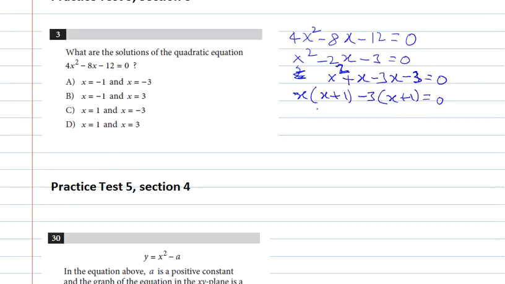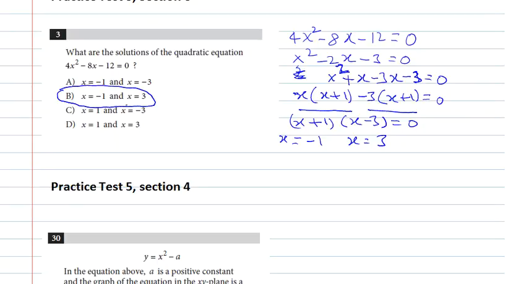So my x plus 1 is common in both. Here and here I have x plus 1. So I can rewrite this as x plus 1 multiplied by x minus 3 equal to 0. So my two roots are, if x is equal to minus 1, this whole thing becomes a 0, or if x is equal to 3, it becomes a 0. So which answer coincides with that? That would be B. So this is my answer.